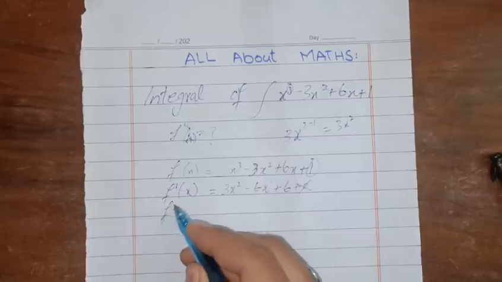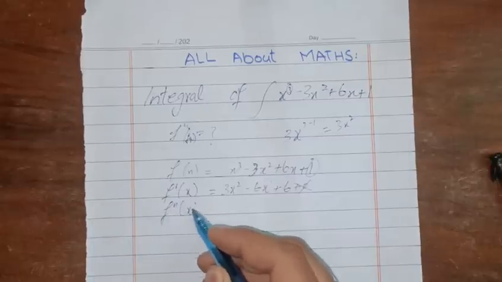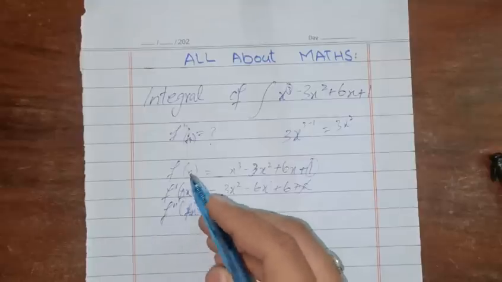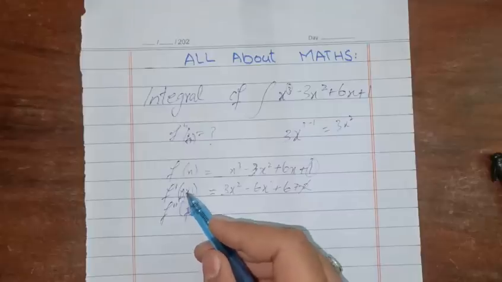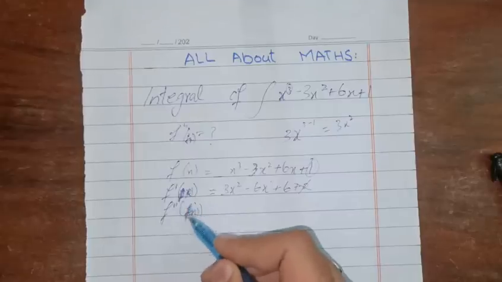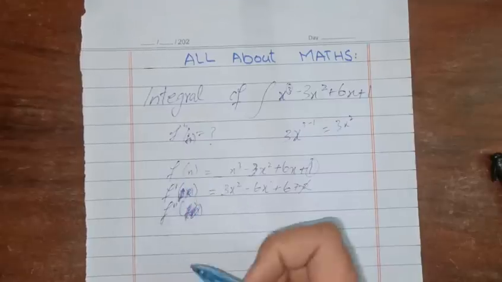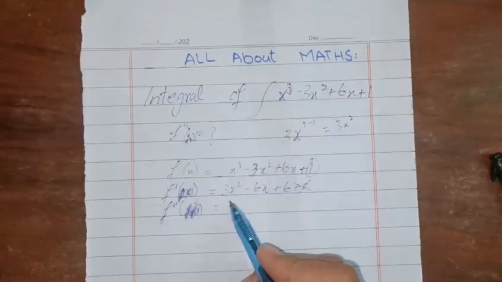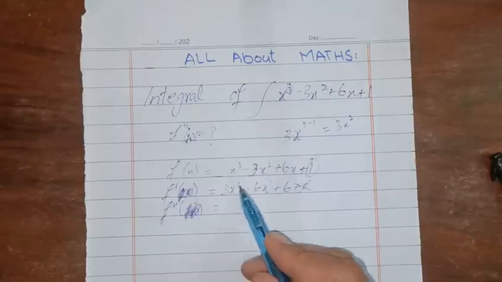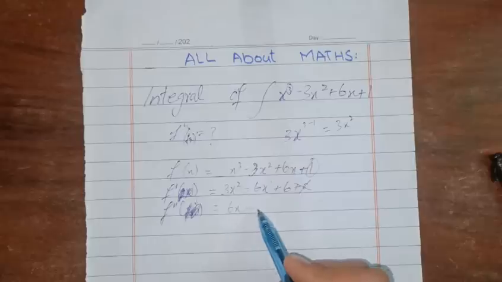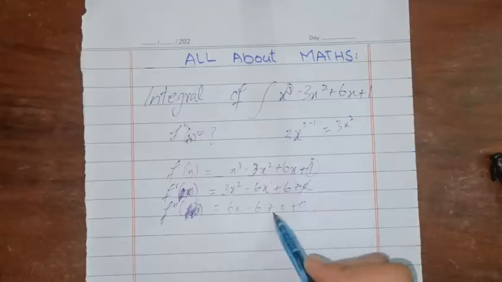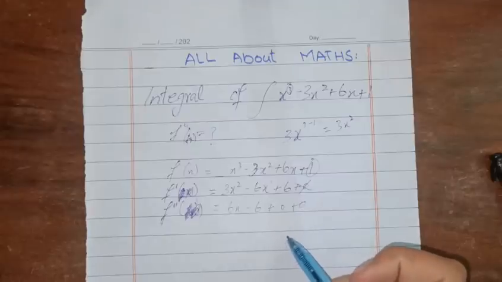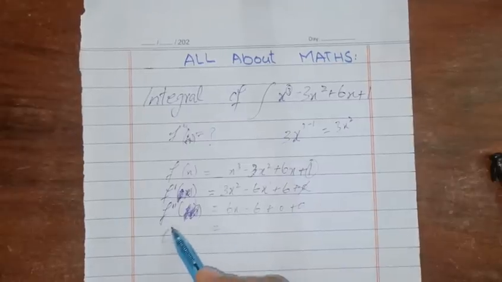So now the second integral of f of x. Okay, I am right, it is right, simple as like this. So it is equal to, here is 3x square, it will become 6x minus 6 plus 0 plus 0, but we don't need to write 0 0. Okay, now this is the third integral.